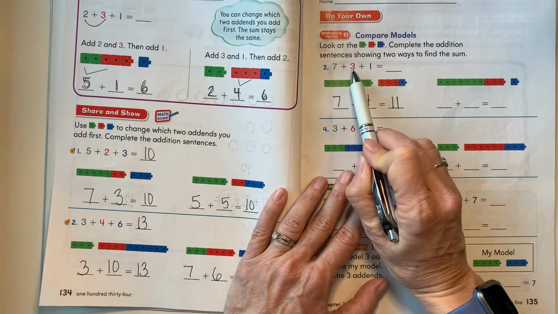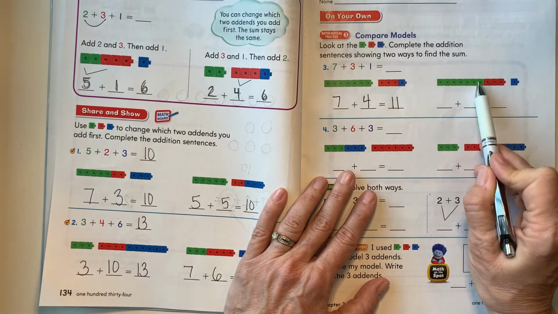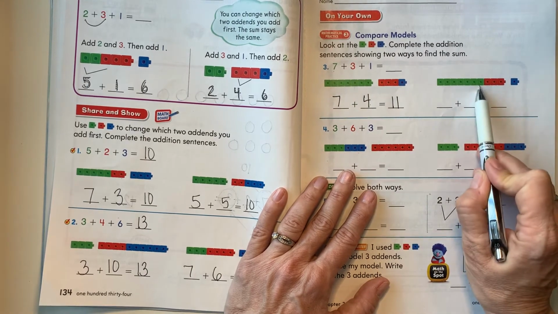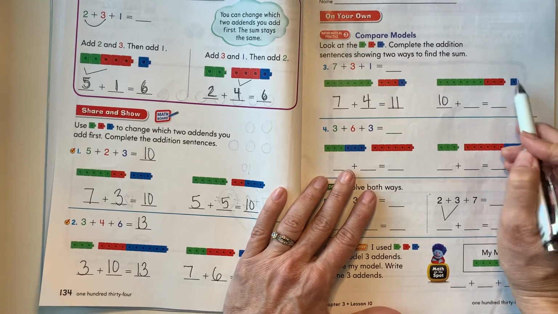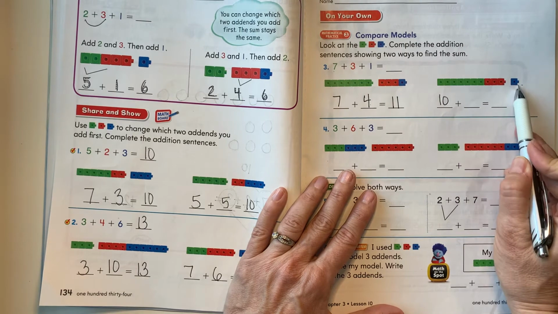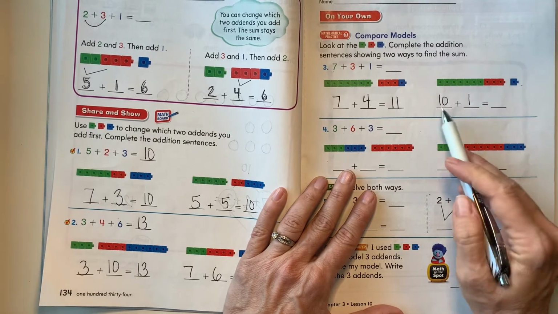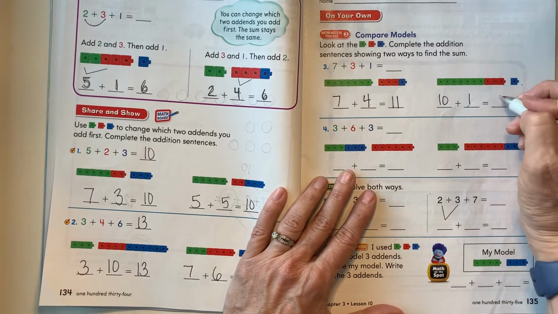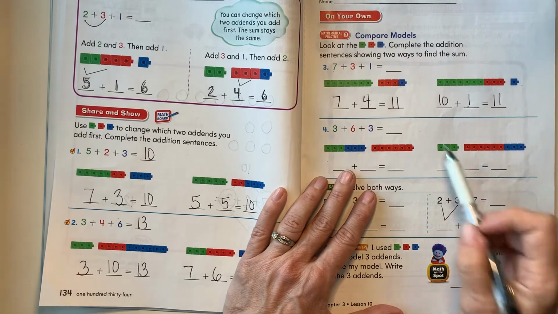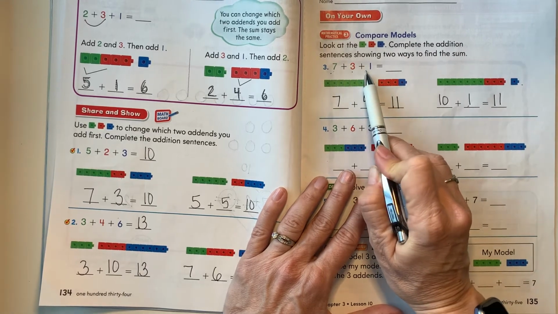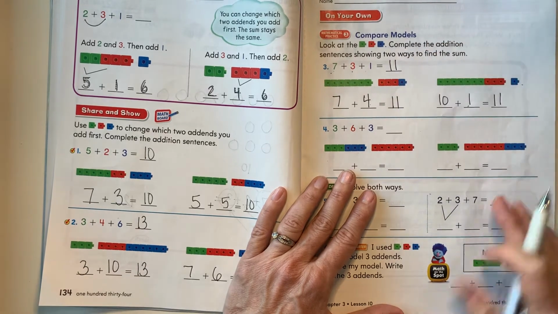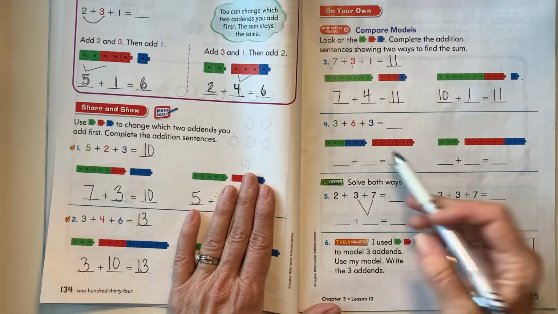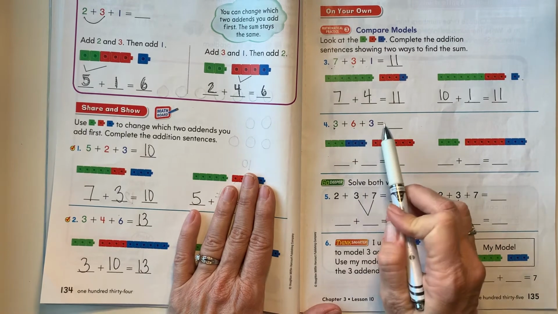Okay, now we have the green and the red we're going to add together first. So we're going to add 7 plus 3. So 7 and 3 is what? Good. 10. And the blue is what number? You can just see it there. One more. 10 plus 1 is 11. So 7 plus 3 plus 1 must be 11. Good job.